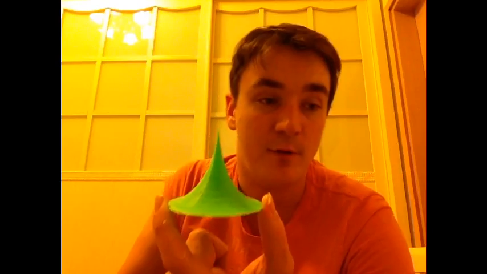So can we see that this surface here is negatively curved? Well, let's have a go.